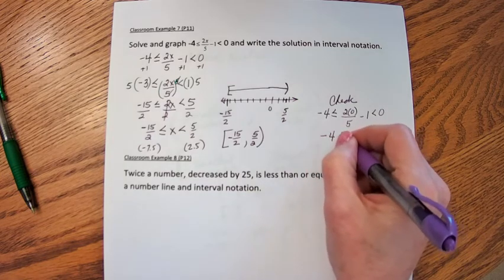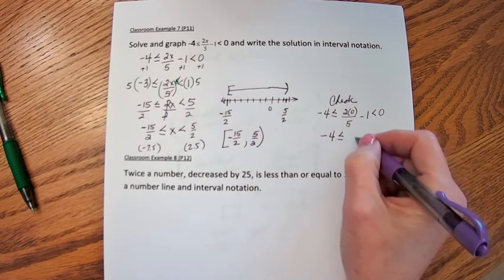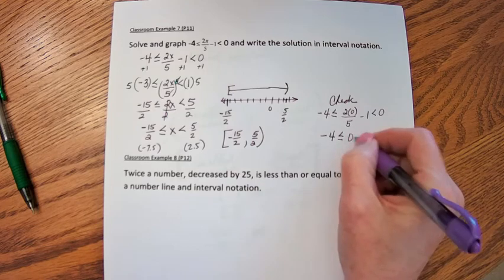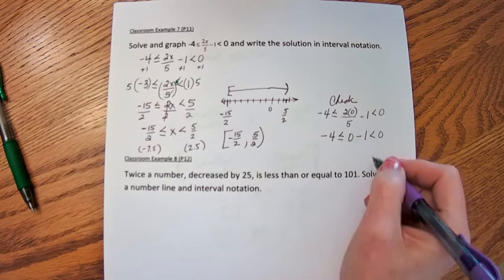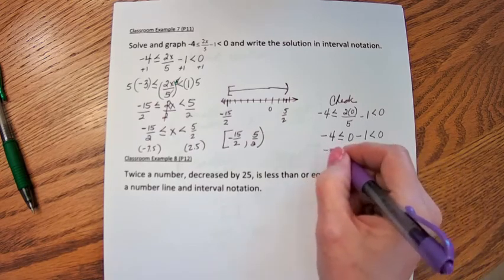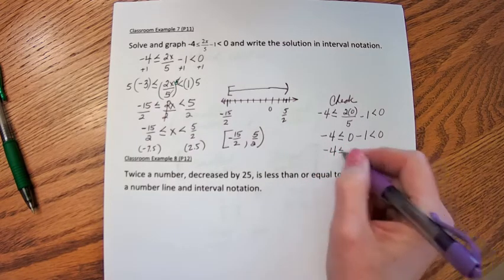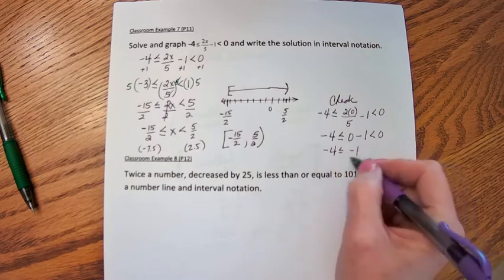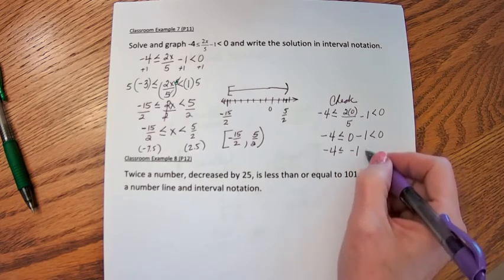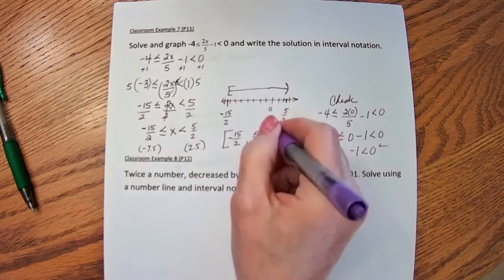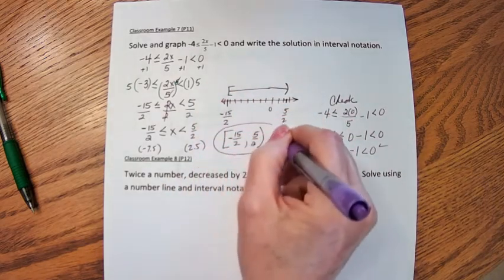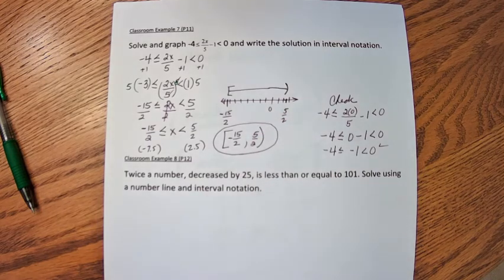So I have negative 4 is less than or equal to 0 minus 1, which is less than 0. So 0 minus 1 is negative 1. Is negative 4 less than or equal to negative 1? Yes, it is. Is negative 1 less than 0? Yes, it is. So it checks. So this is the correct interval notation of my solution.